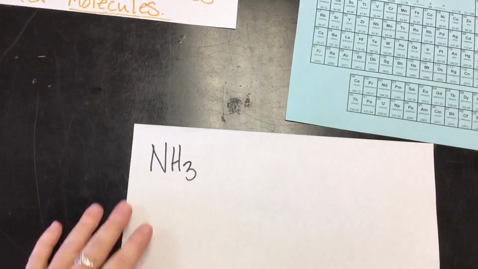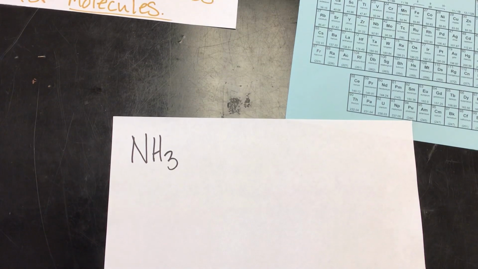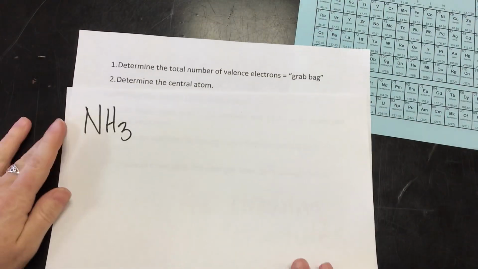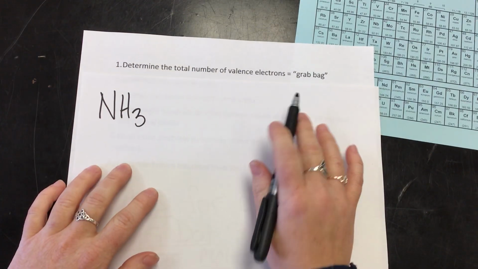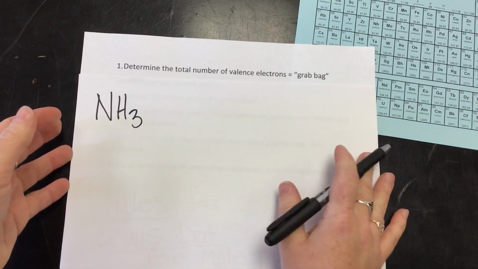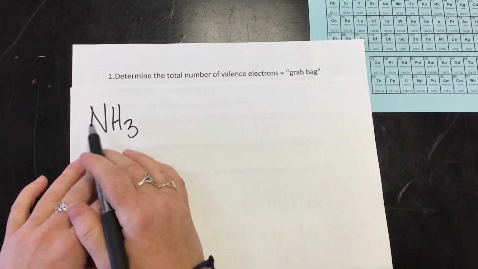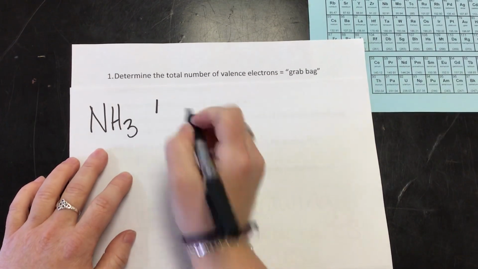is NH3. Now in our rules, our first step is that we want to determine the total number of valence electrons, and we're going to put these electrons in a grab bag. So in this compound, we have 1 nitrogen.